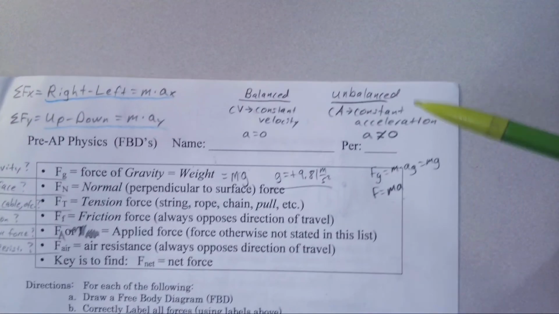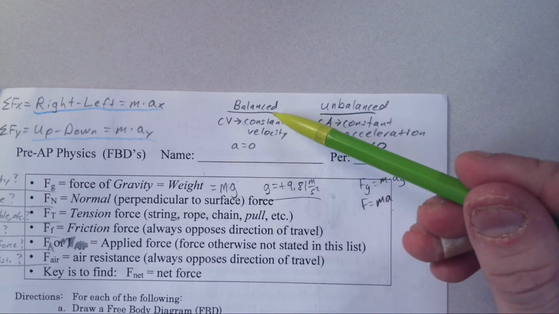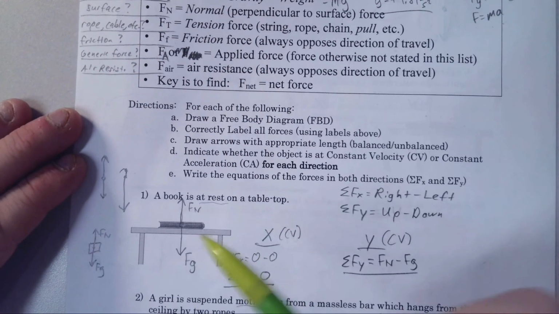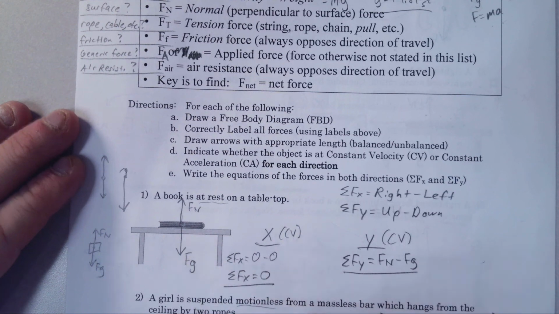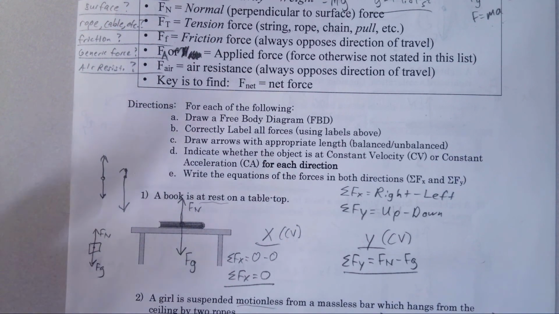So if it's not accelerating, if acceleration is 0, these forces need to be balanced, which is why this force has the same length of arrow this way. Mathematically, it doesn't really matter how long you draw those, but conceptually it does.